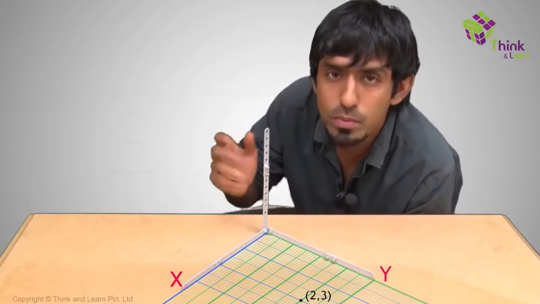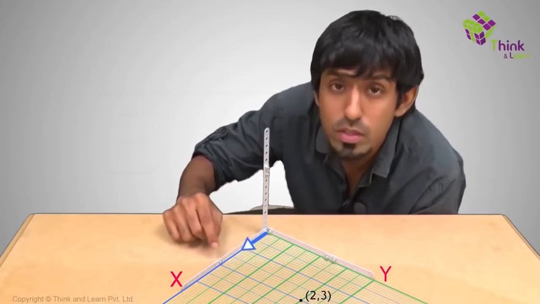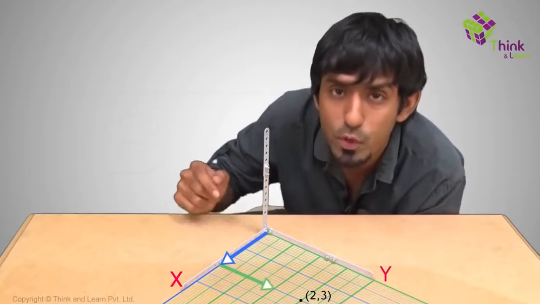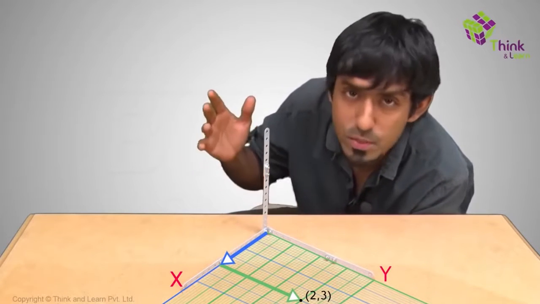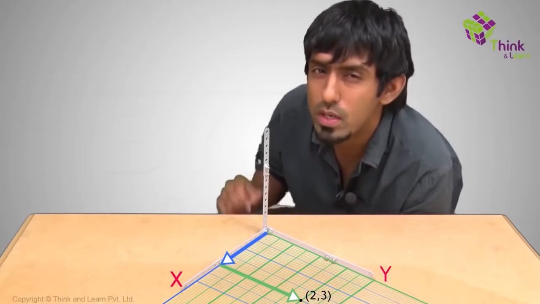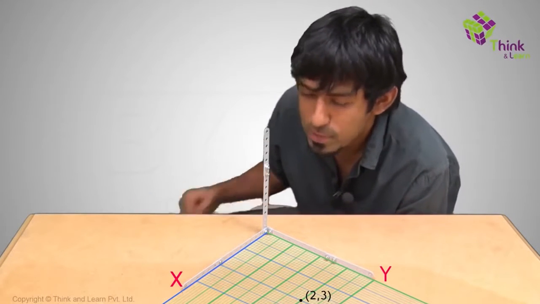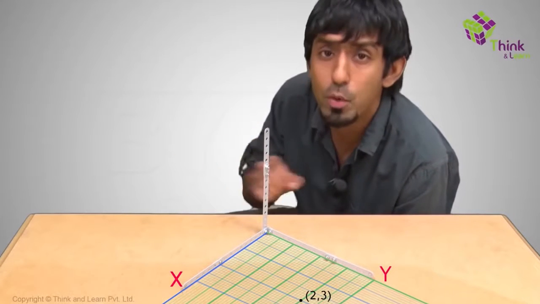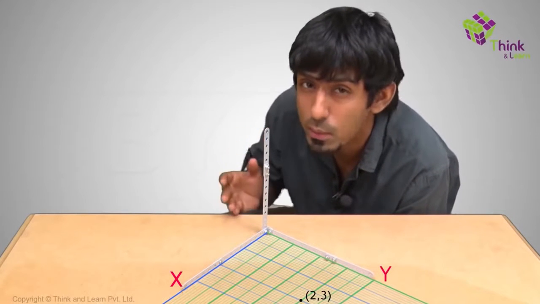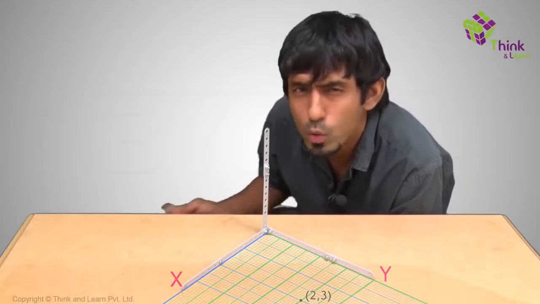So if I know the point 2, 3, I know I have to walk 2 steps in the direction of the positive x-axis and then 3 more in the direction of my y, and I'll reach my point. Now I want to represent the same thing using the language of vectors. Why? Because I'm talking about vectors, I want to be able to talk about everything, including components, in the language of vectors. Now how do I do that?